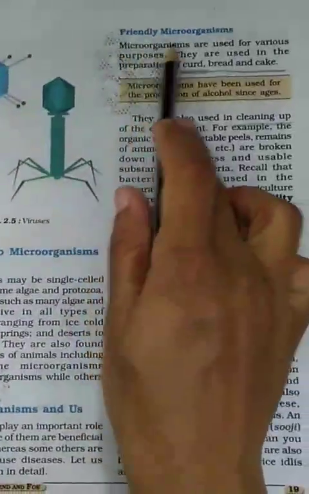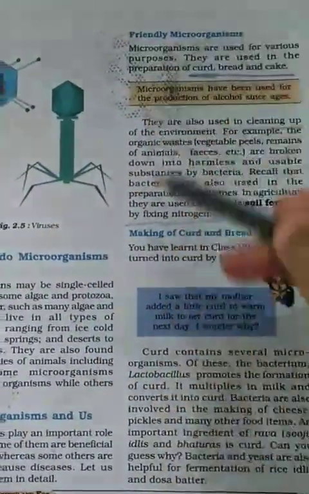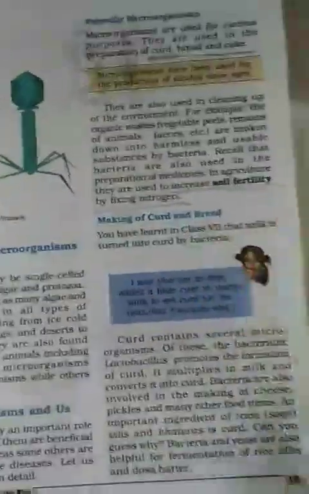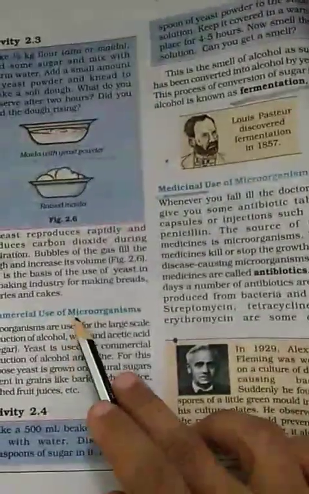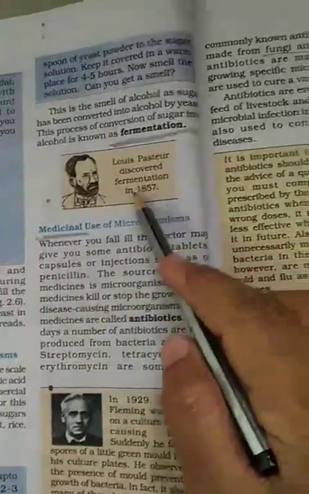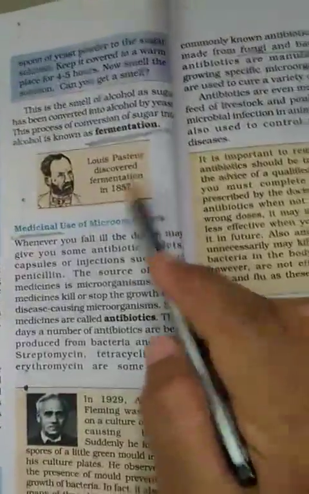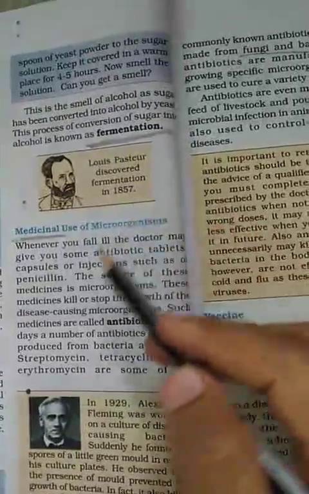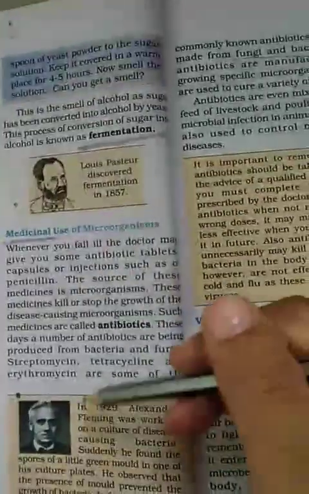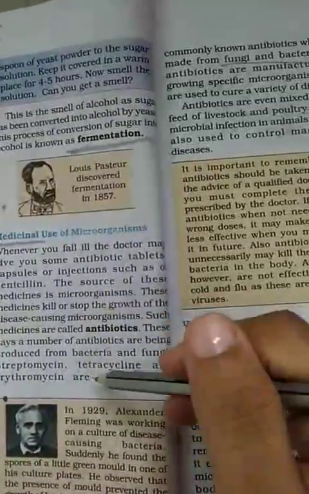Which are the friendly microorganisms, how they are helpful to us, how they help in making curd and bread. What are the commercial uses of microorganisms? Who invented the process of fermentation? What is fermentation? The medicinal use of microorganisms, how they can be used to prepare antibodies or medicines.